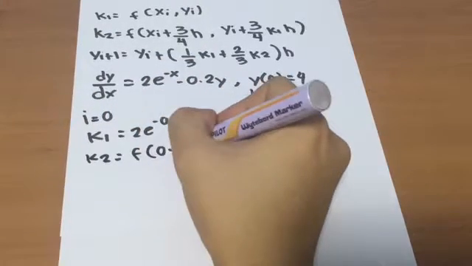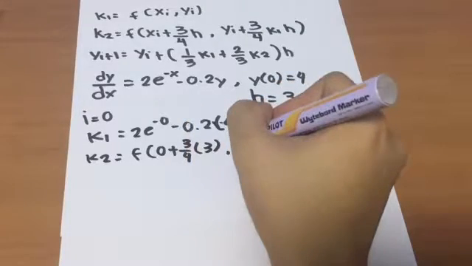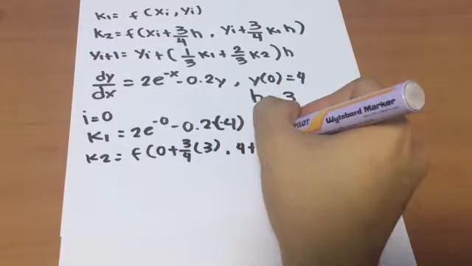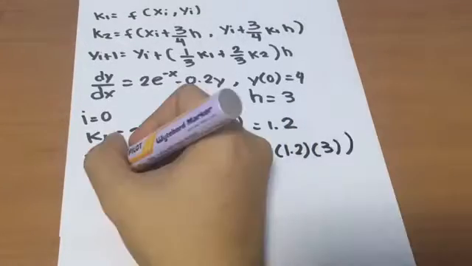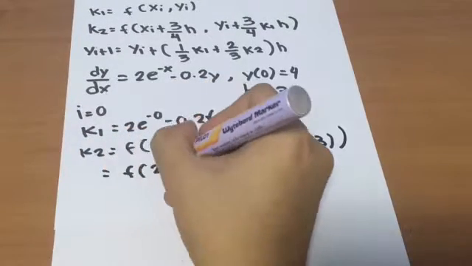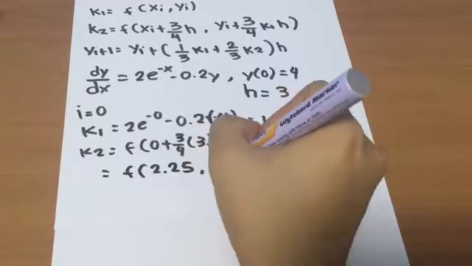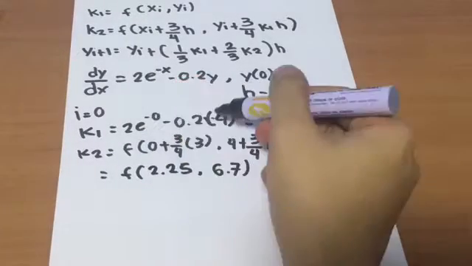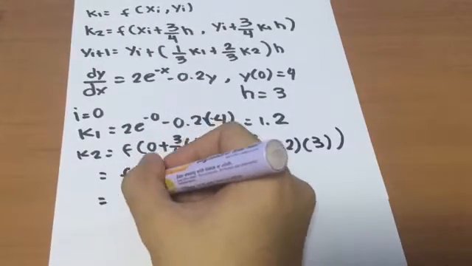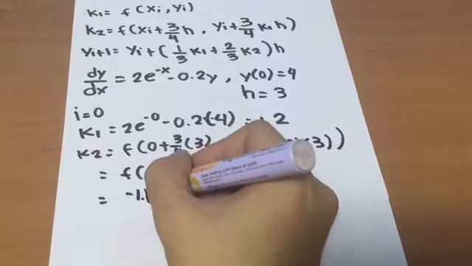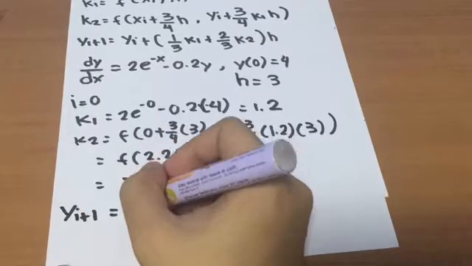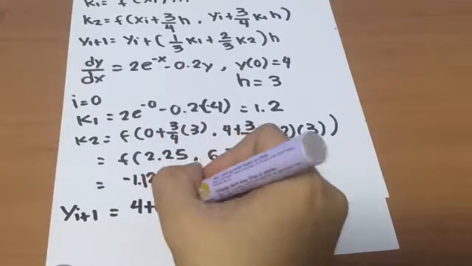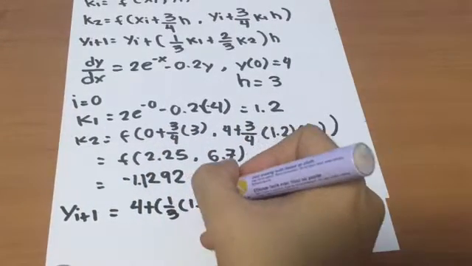And our k2 would be the function of 0 plus 3/4 times our step size 3, and our y as 4 plus 3/4 times 1.2 times our step size 3. So we have the function of 2.25 and 6.7, and we substitute those to our given equation, and we have the k2 of negative 1.1292.